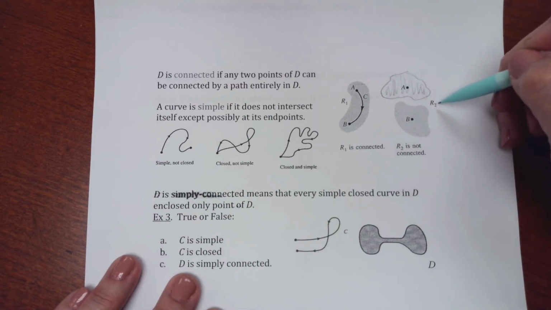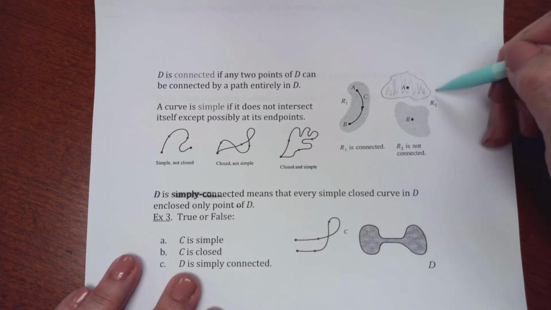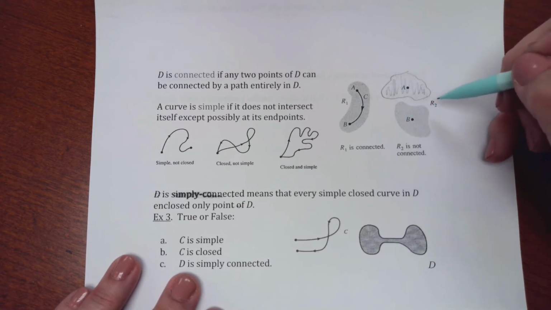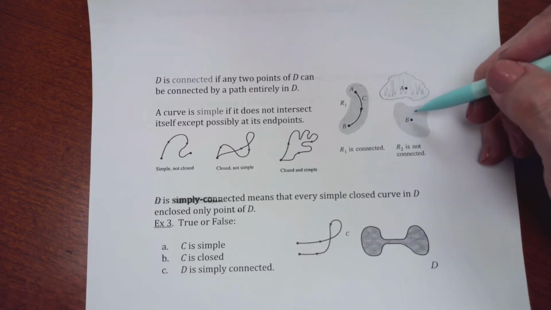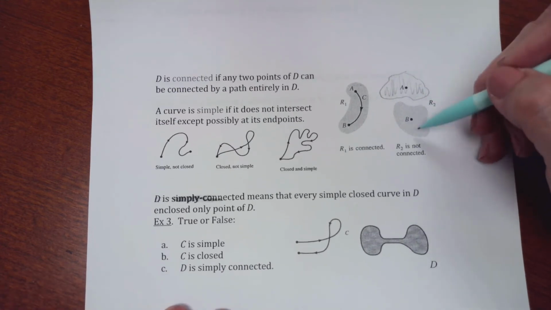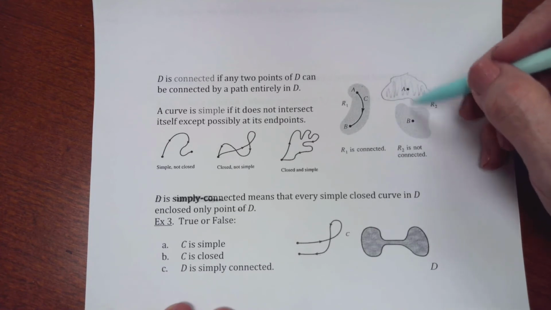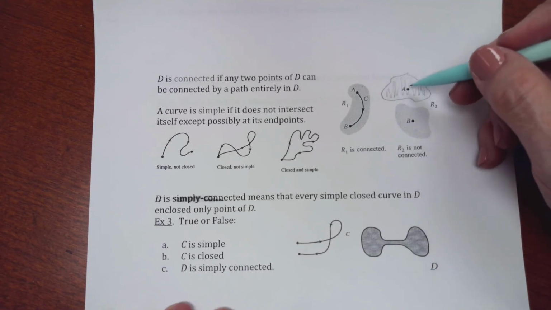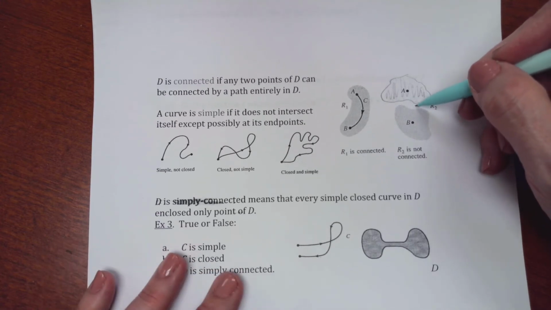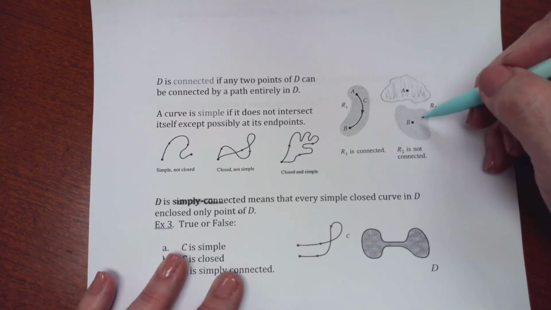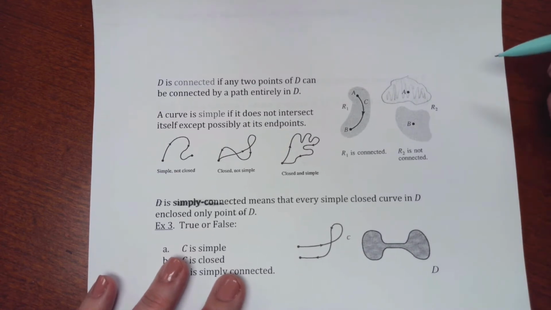And this is R2. So this domain here is 2 different sections. Think of 2 little lakes. Can you get from any point in here to any point in there by staying in the water? No, you'd have to go on the land. So these 2 are not connected. It's just kind of obvious.